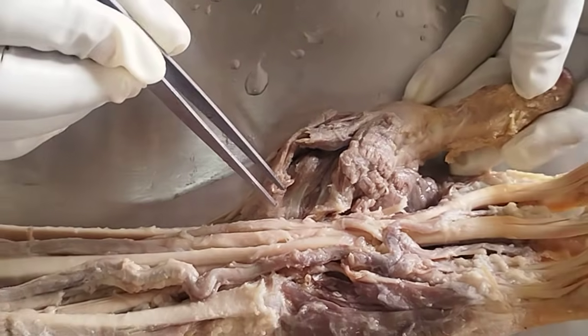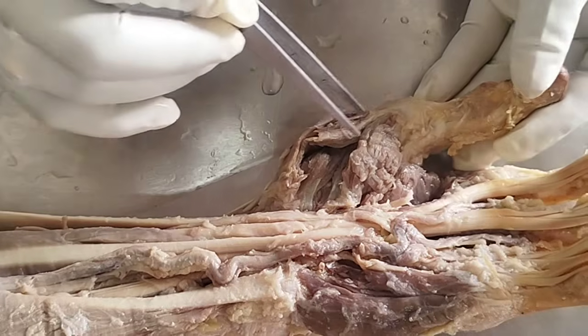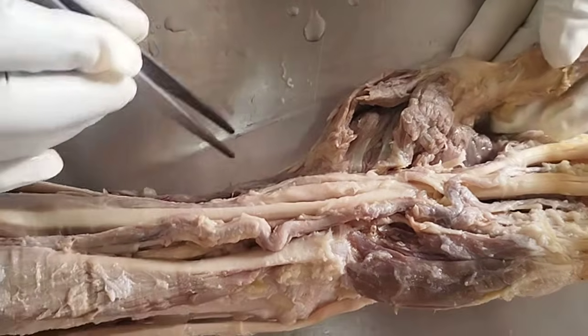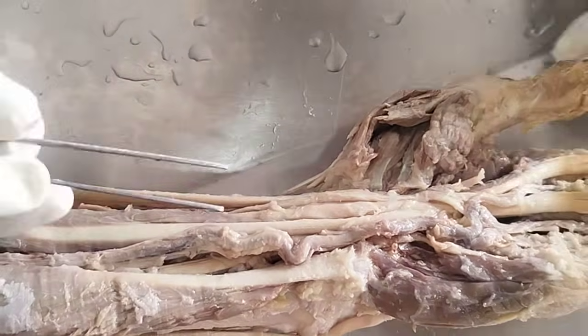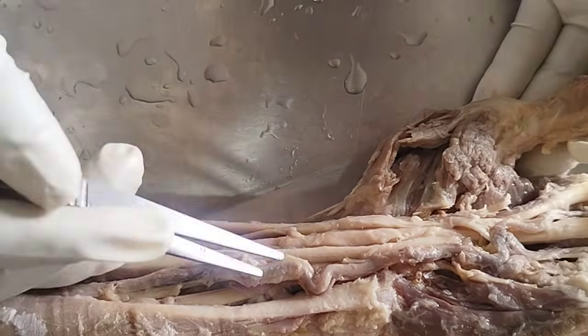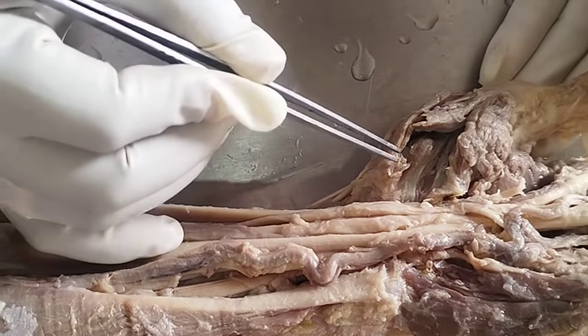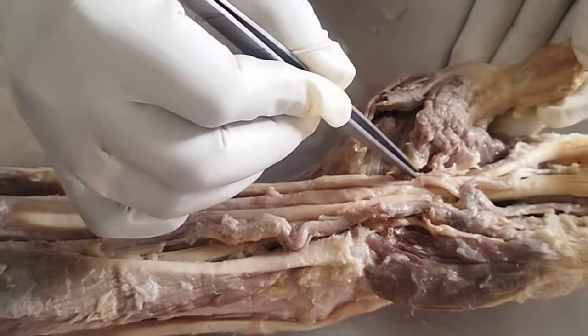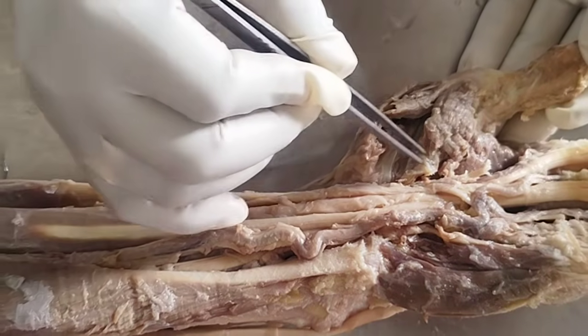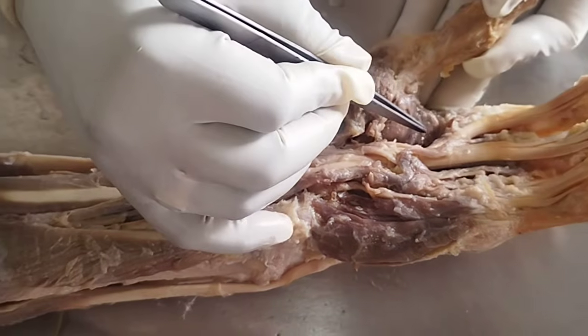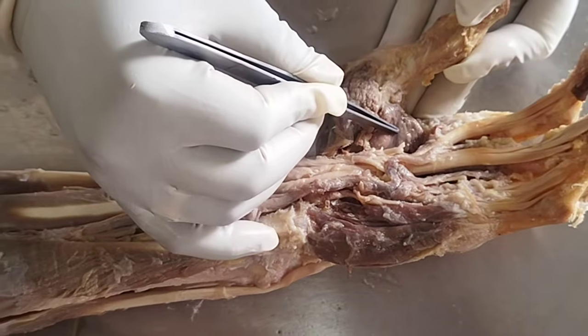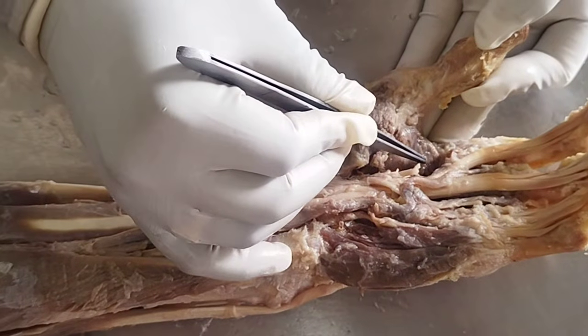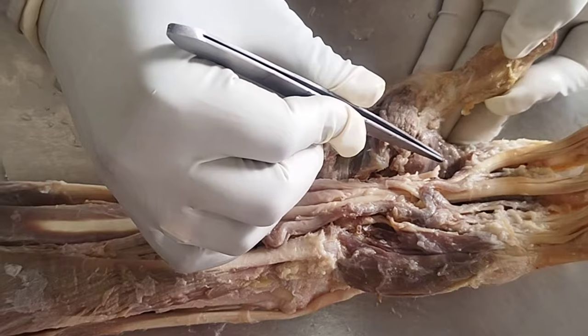Now the supply of these 4 muscles. On the lateral side, here we can identify the median nerve supplying. These 3 muscles are supplied by the median nerve, whereas the adductor pollicis is supplied by the deep branch of the ulnar nerve.